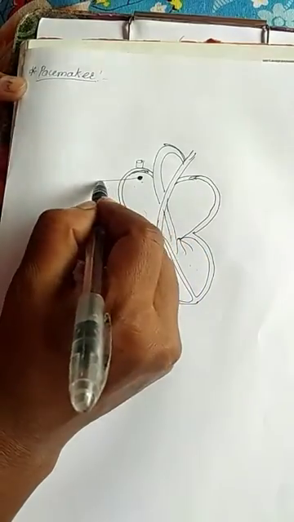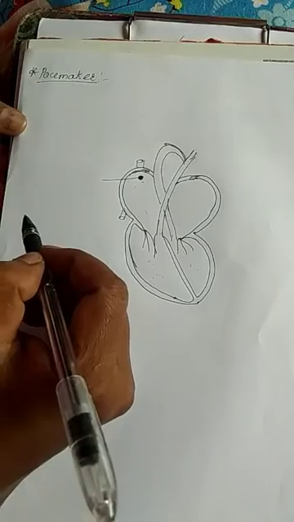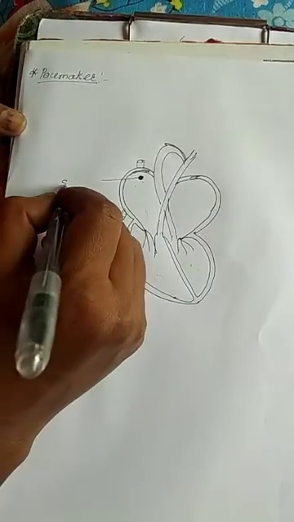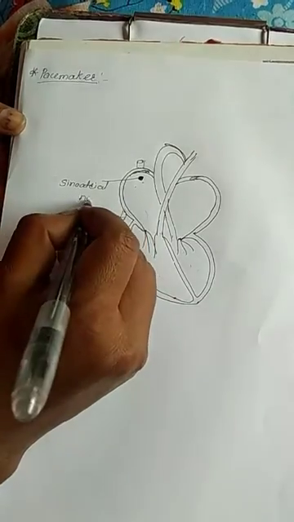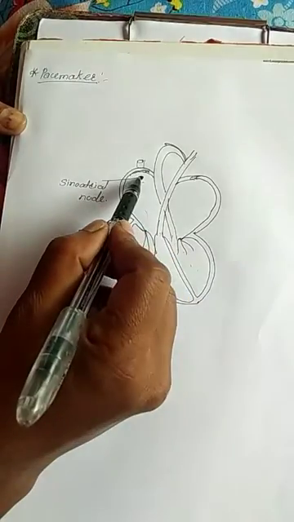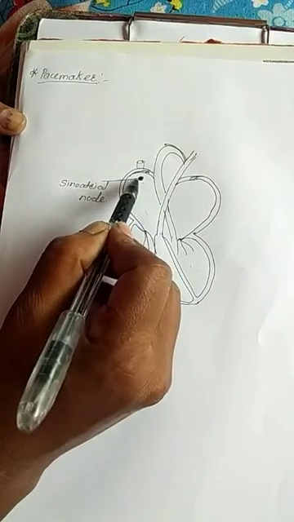The pacemaker is also called the sinoatrial node. It is also called the SA node. Sinoatrial node. This is the natural pacemaker which is situated in the right auricle.